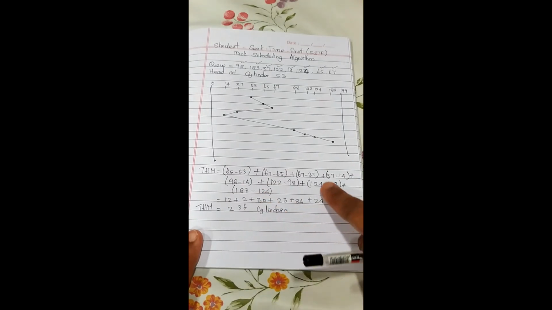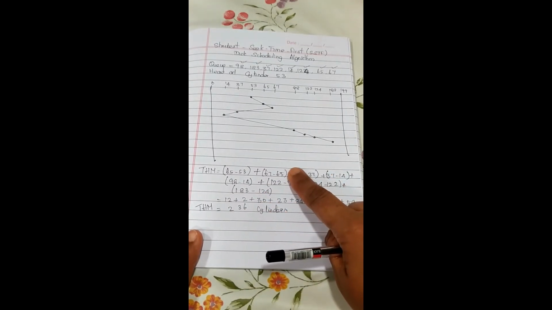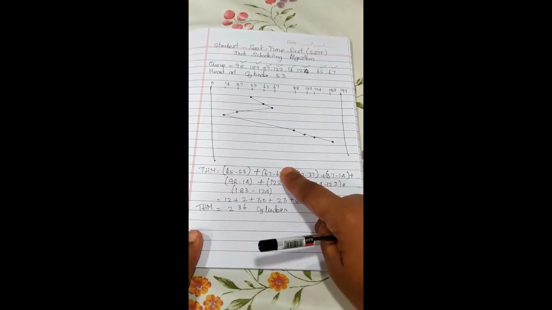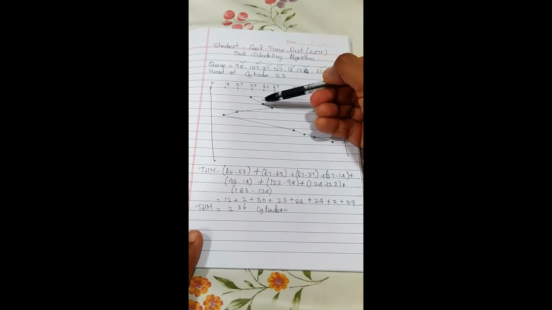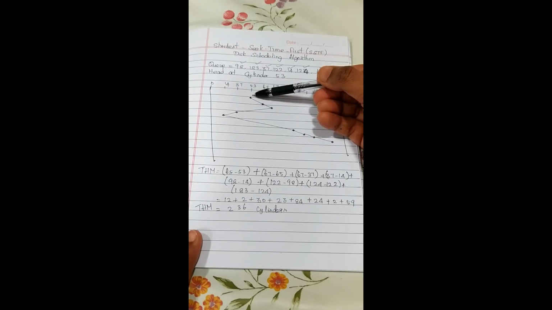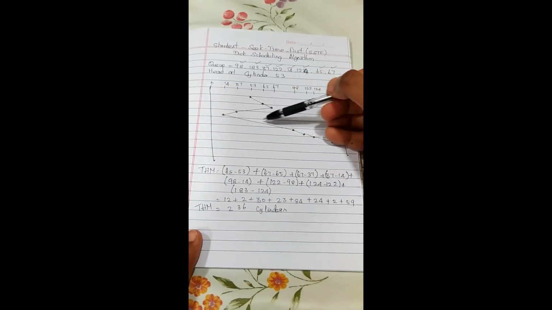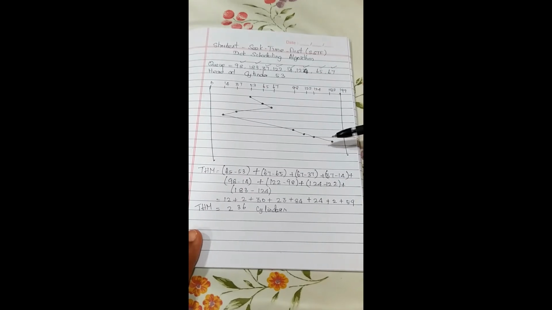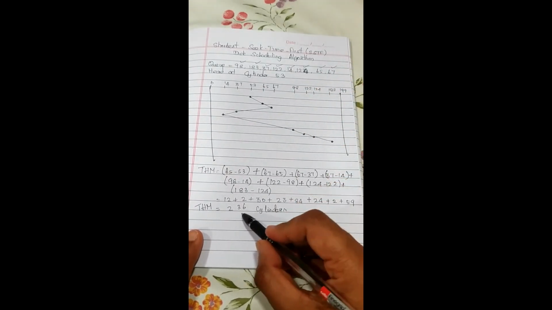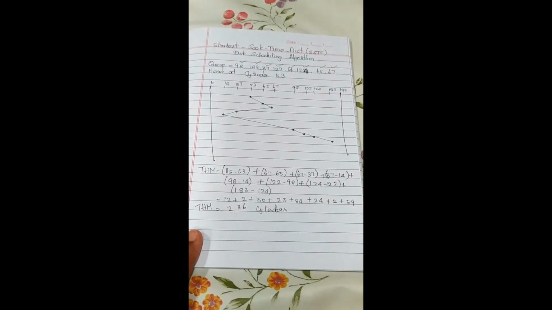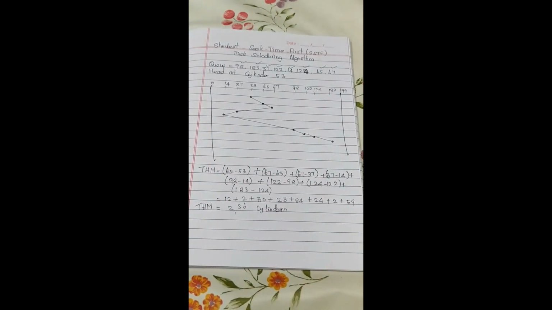And this is how to calculate the total head movement. You need to subtract the head movement from where to where it went. First movement is from 53 to 65, then the next movement and then the next movement. So you subtract the cylinder numbers in each movement and you will get one number. That's the total head movement.